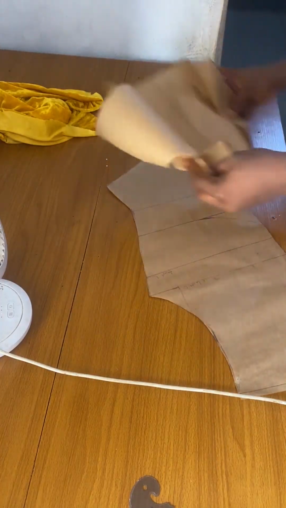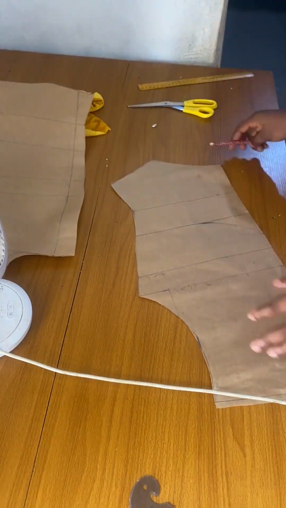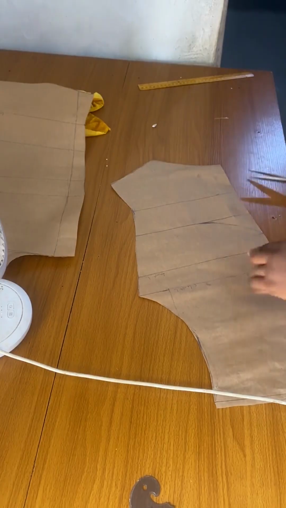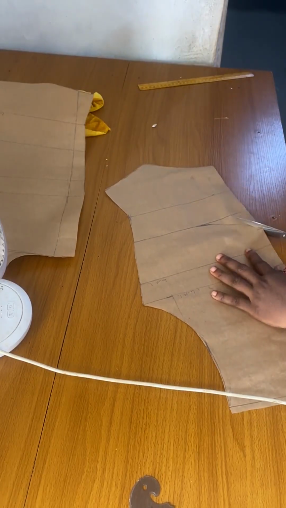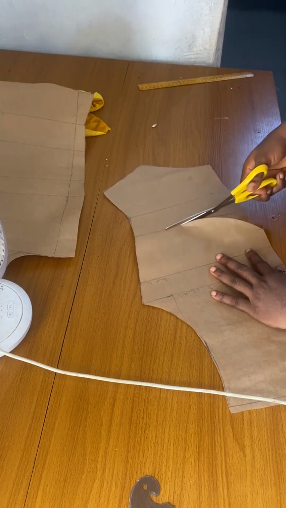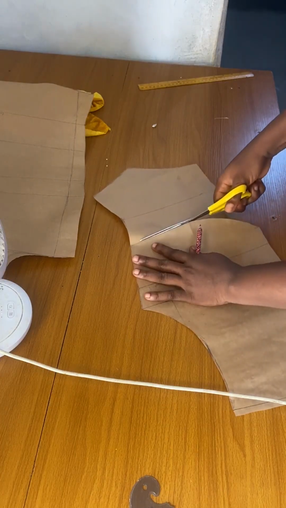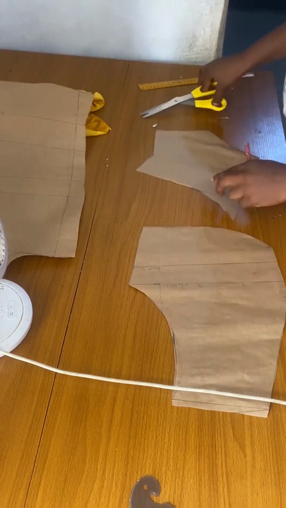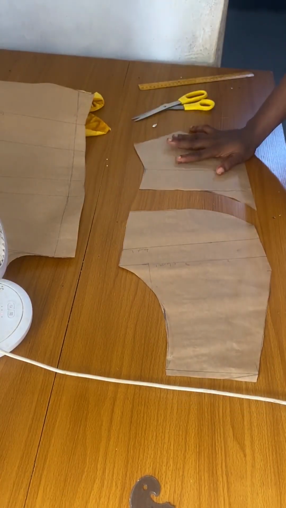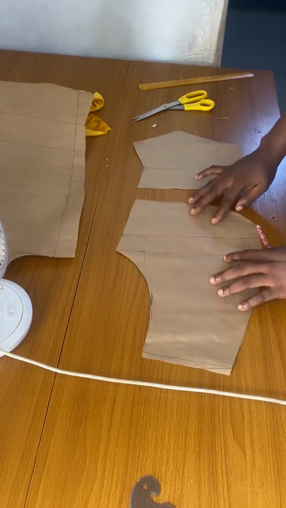So for the front, let me keep that one aside. For the front, I'm going to cut out this place that I come up by 2 inches from the under bust line. I'm going to cut it out this way. Don't forget that I've not added the sewing allowance. So if I want to cut it out on my dress, I will add sewing allowance.